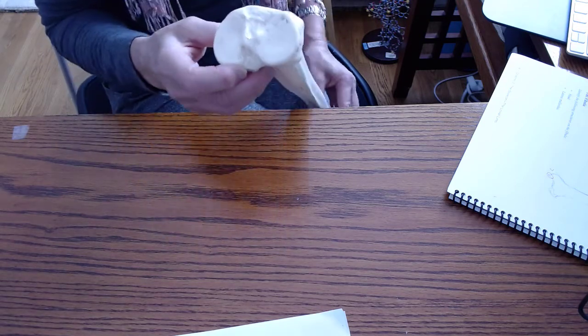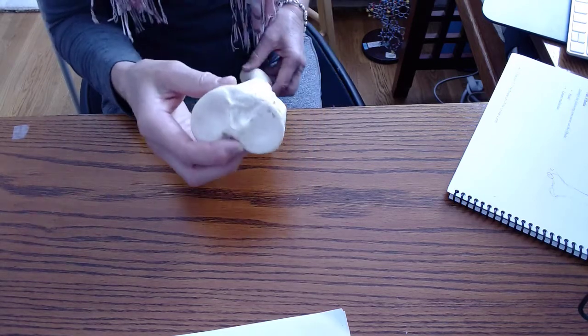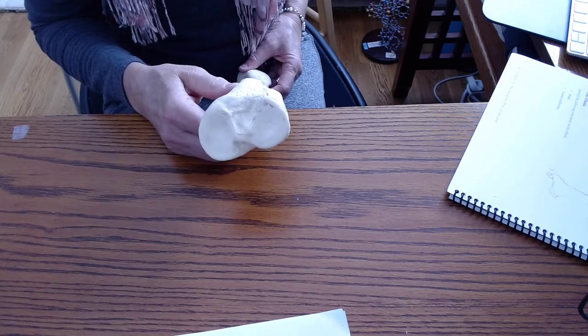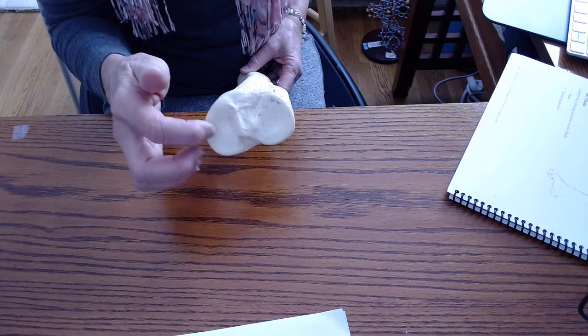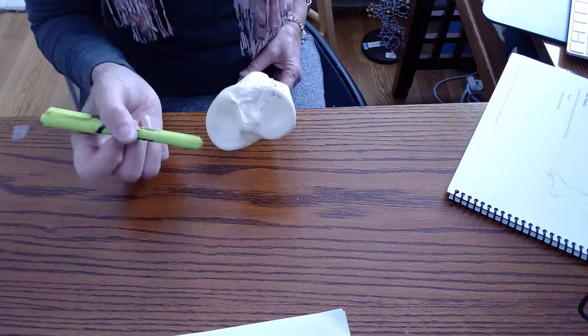Okay, now instead of a groove between those two, we have something that comes up. So I'm not sure how well you can see it, but this bumps up instead of down. So we call it an eminence. So that is the intercondylar, because it's between the condyles, intercondylar eminence as it rises up here.